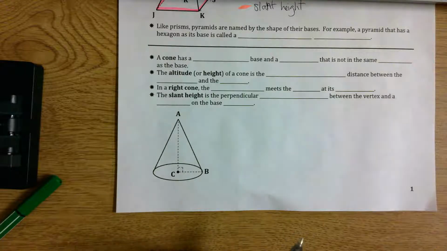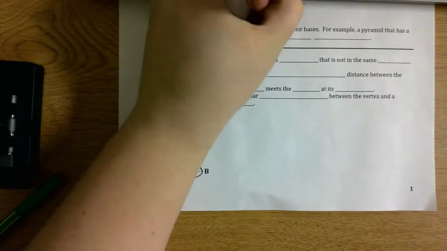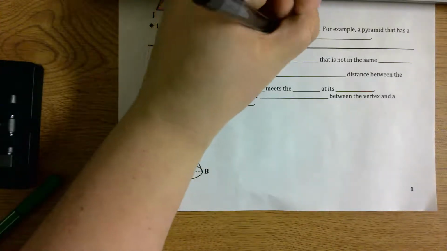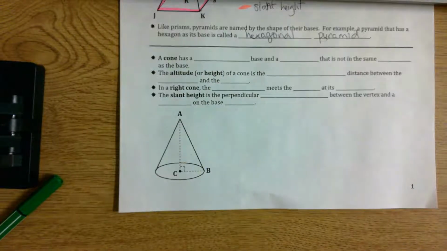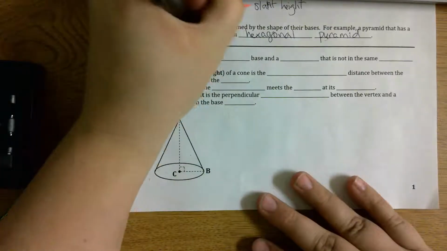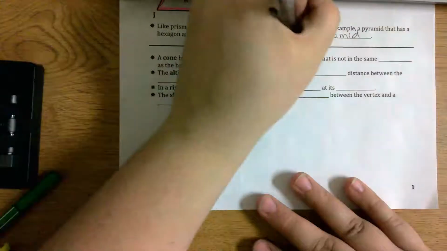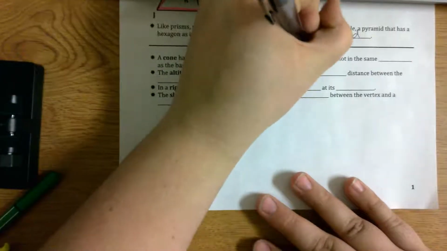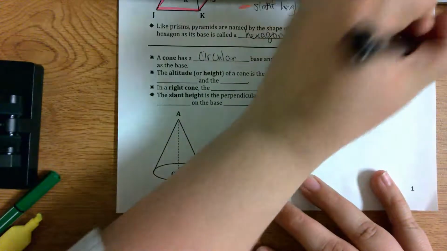Like prisms, pyramids are named by the shape of their bases. For example, a pyramid that has a hexagon at its base is called a hexagonal pyramid. A cone has a circular base and a vertex that is not the same plane as the base.